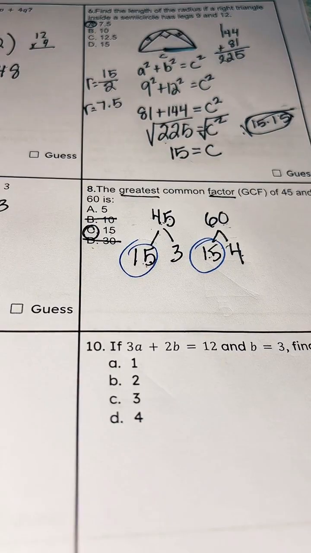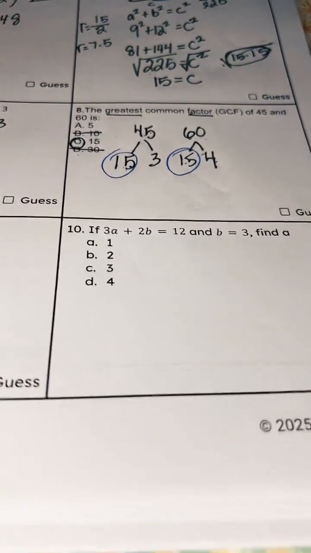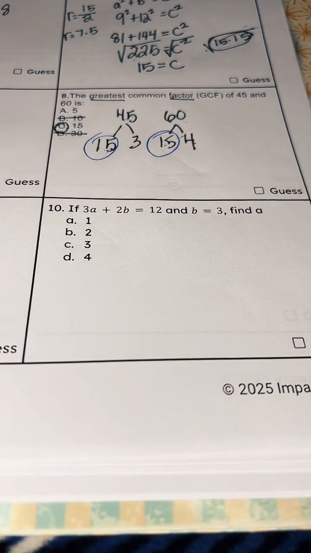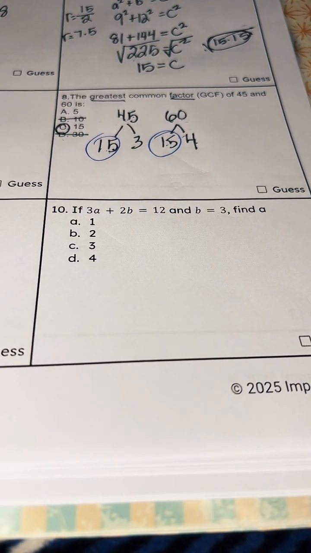Pink Heart, you're right on time, love. Hey, I say if you make it, you're on time. All right, let's go to the next.